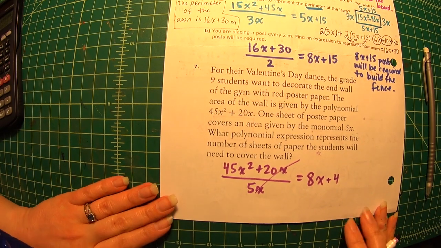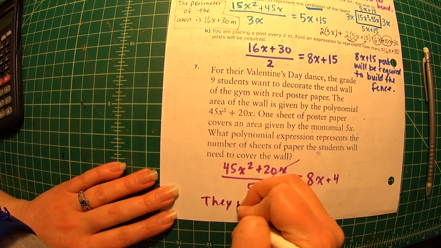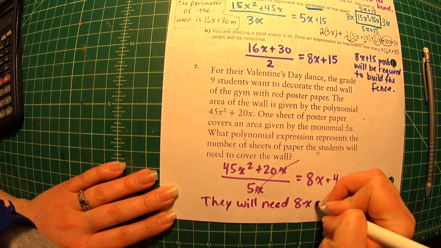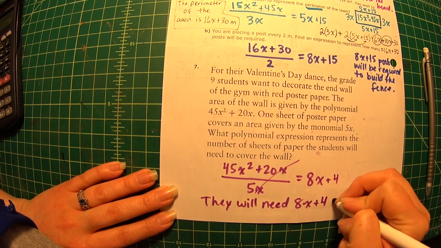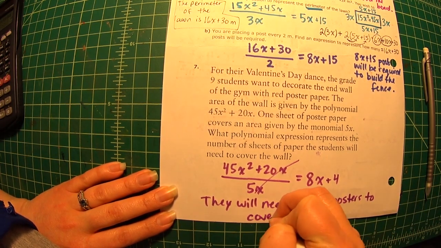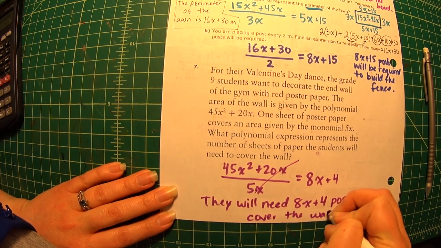So we would just say they will need 9x plus 4 posters to cover the wall.